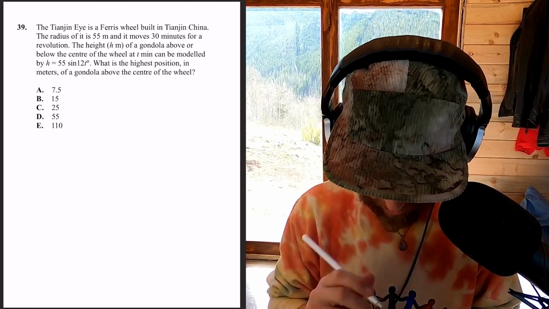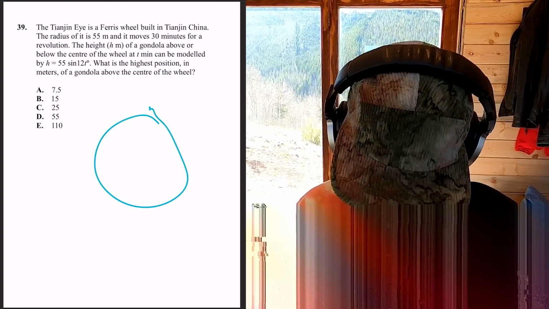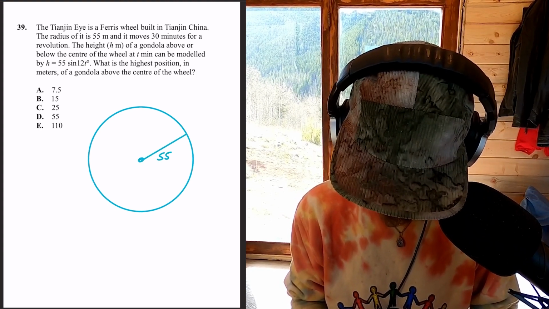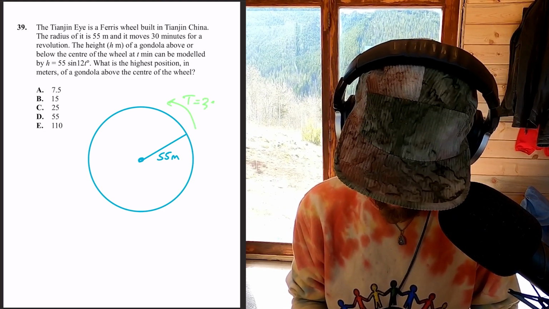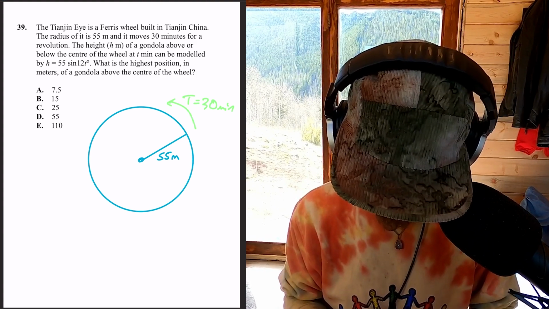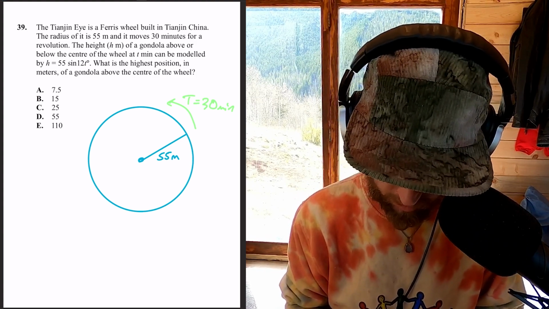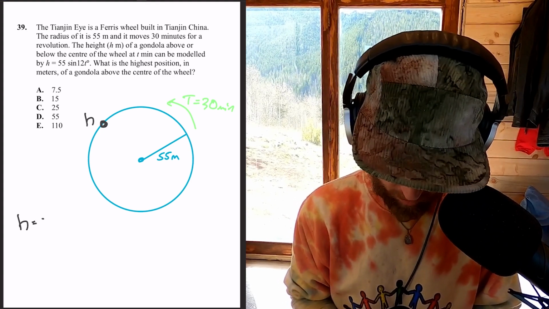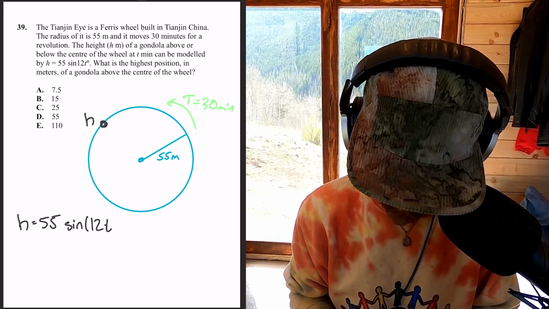The Tianjin Eye is a Ferris wheel built in Tianjin, China. The radius is 55 meters, and it takes 30 minutes for a revolution. So radius, 55 meters, and 30-minute period. T equals 30 minutes. All right, and the height h of a gondola above or below the center of the wheel can be modeled with this equation. So some random gondola, the height of that gondola can be modeled as 55, which is the radius, sine of 12t.